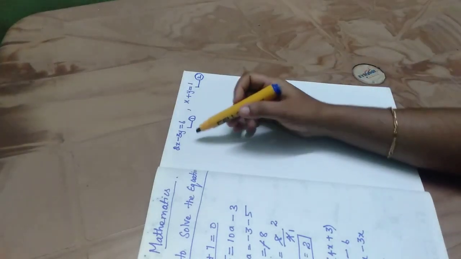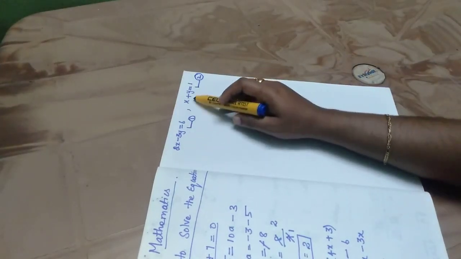Okay, so first check whether there would be any common terms in both the equations. If common terms are there, we can cancel them and continue. Otherwise, you have to change it into common terms. Okay, so there is no common term. 2x here, x, minus 3y plus 1.